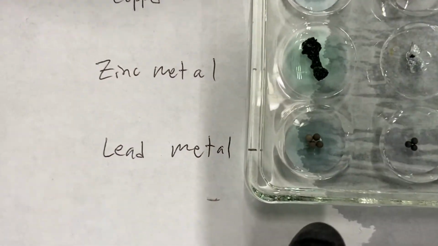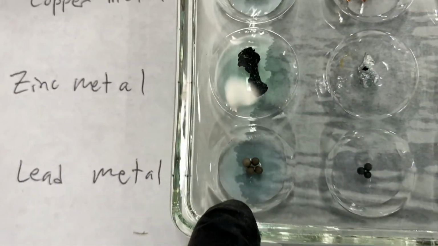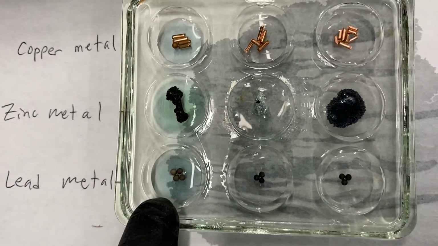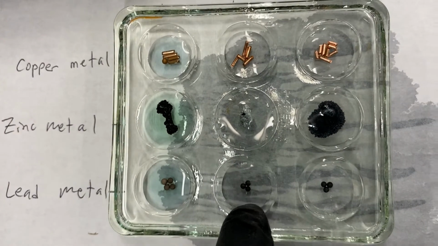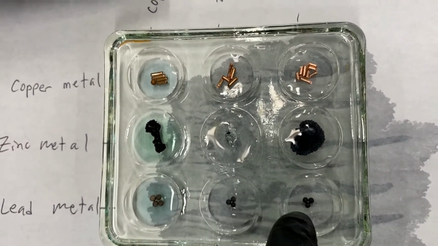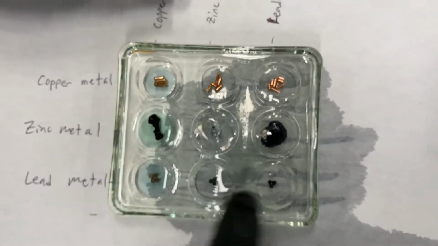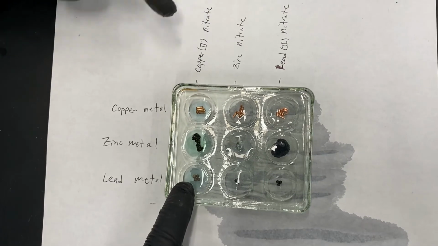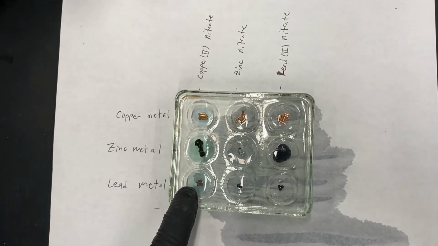Down here with the lead, it's very hard to see, but these lead balls have turned a tannish brown color when they originally were black. The other two haven't changed at all. So we don't see any change for our lead pellets here, but we definitely saw a reaction in the lead when we added copper 2 nitrate to it.